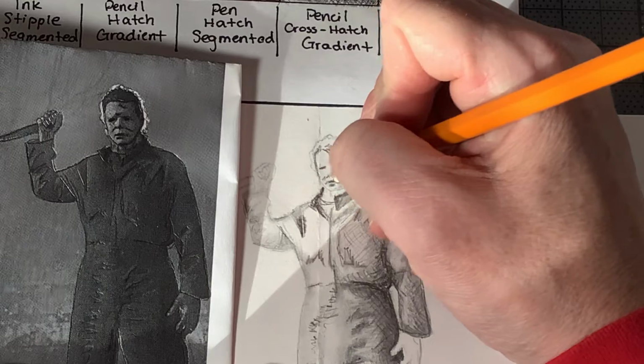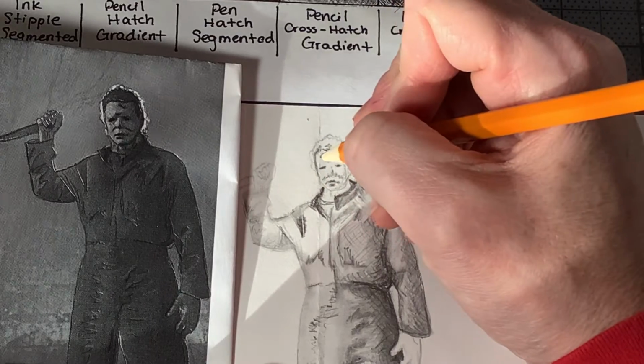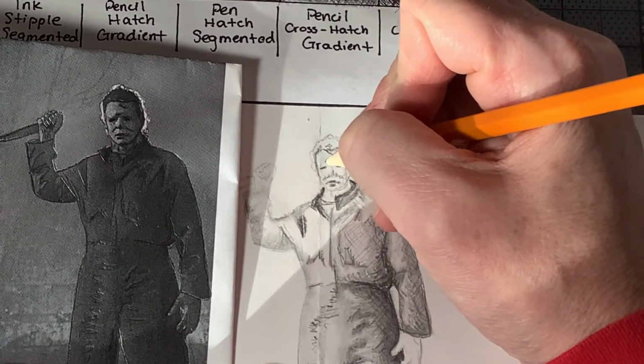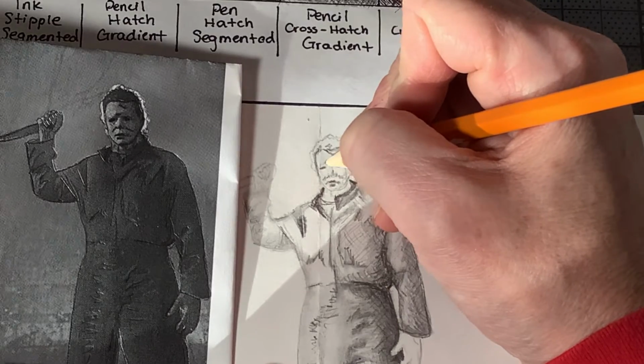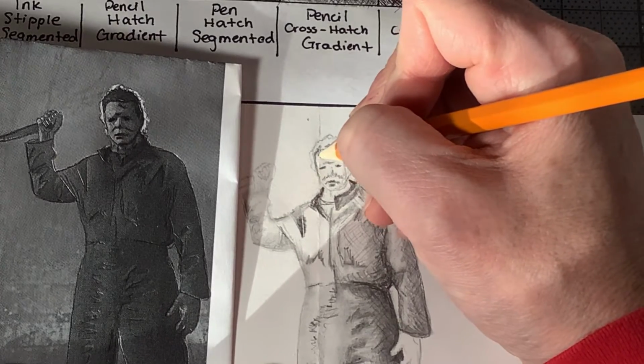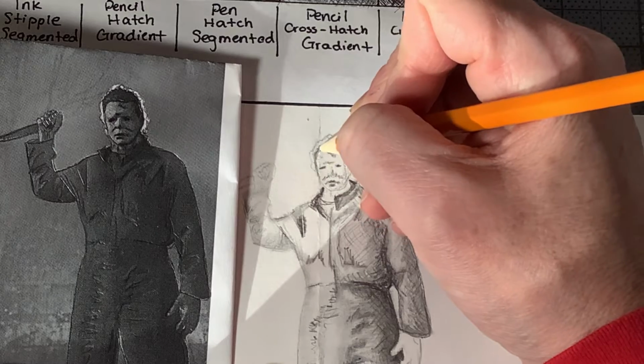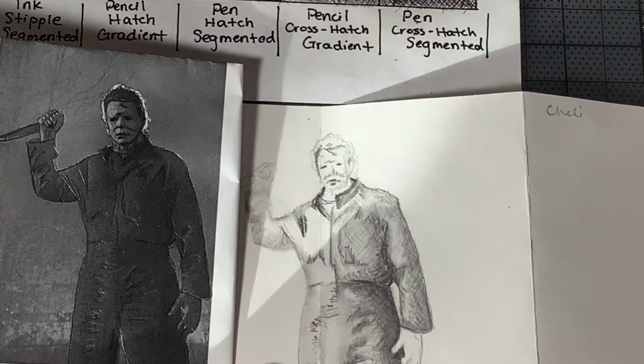Initially, it's going in really dark. It's not quite what I want it to be. So I'm going to use my blending stump, and that's going to help start making features look a little bit more like I intended them to.